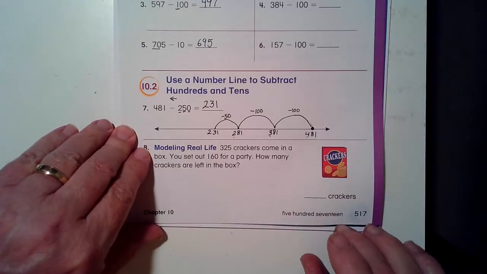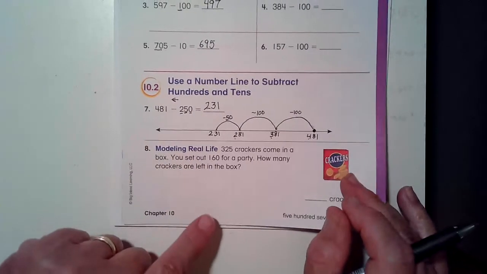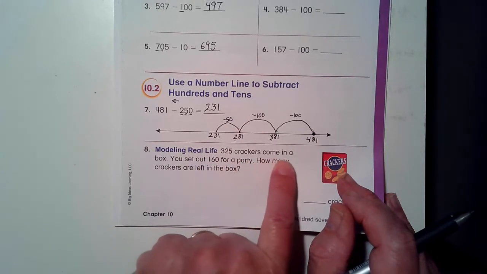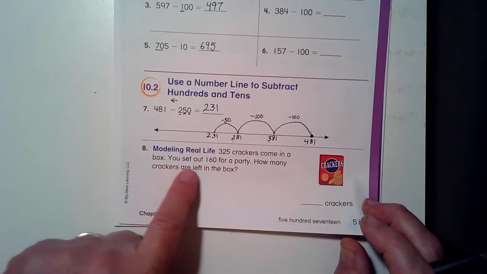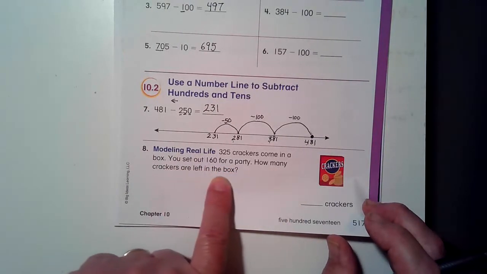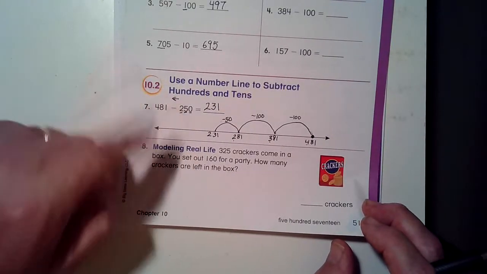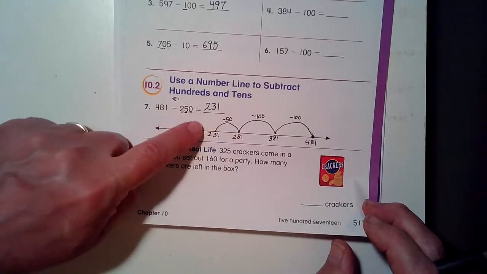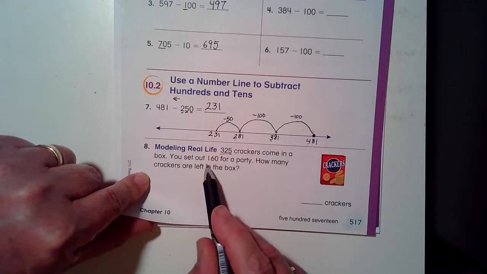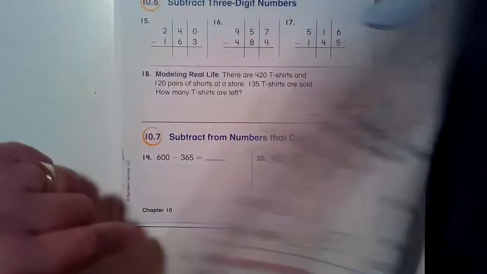All right, moving along. Let's jump over here to the other side. You can do this. I'll read it for you just to make sure. 325 crackers come in a box. You set out 160 for a party. How many crackers are left in the box? You can do this whichever way you like, but I would like you to try the number line. Do it the same way. I have 325, and I'm going to take away 160. What's left in the box?